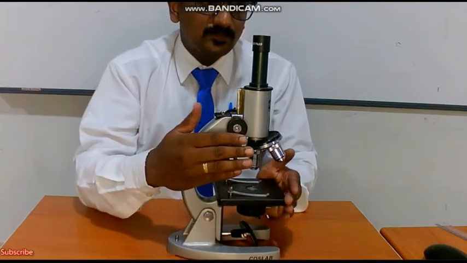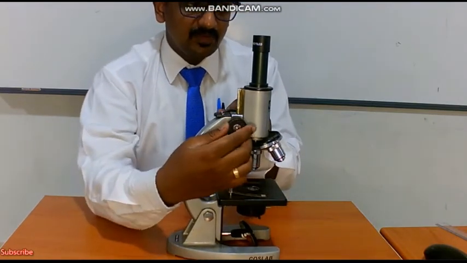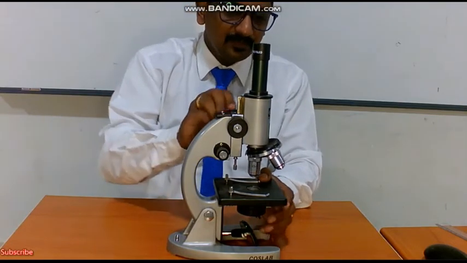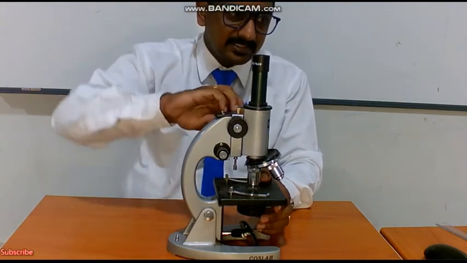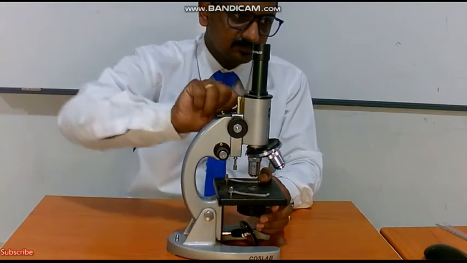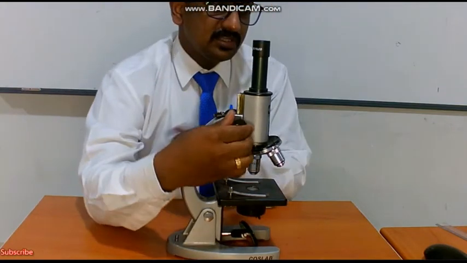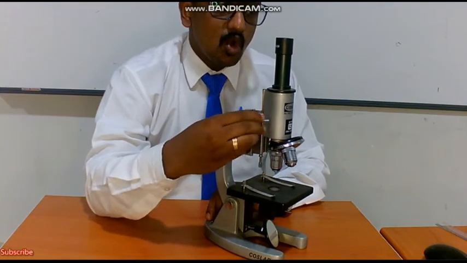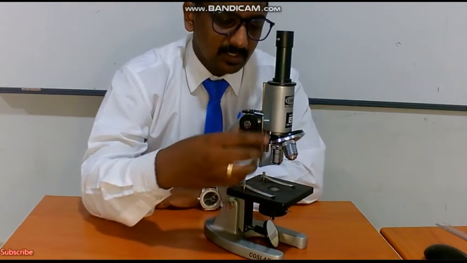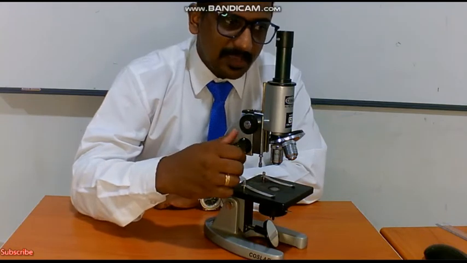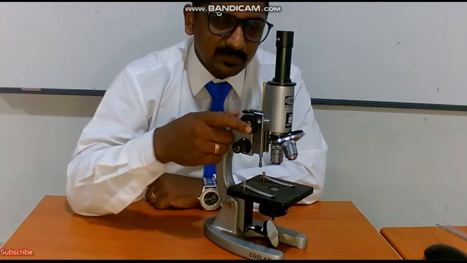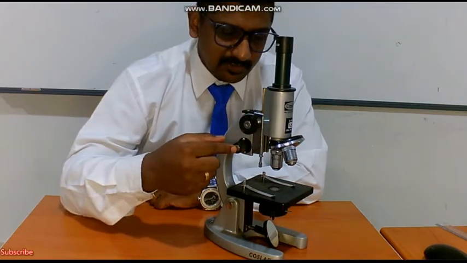Now there are two types of adjustments you can see. You have to use both your hands for experimental purposes. One moves the microscope very fast. This adjustment is called the coarse adjustment. The other one will not move the microscope much. This is called the fine adjustment. Coarse adjustment screw, then fine adjustment screw.